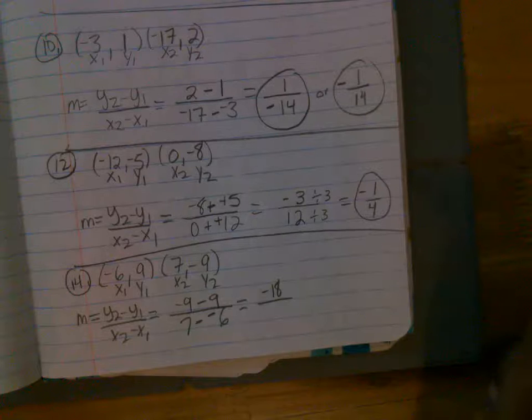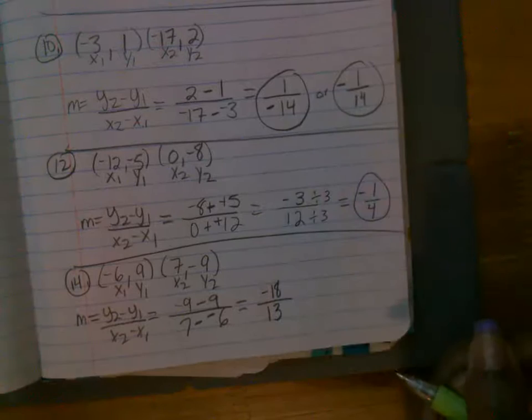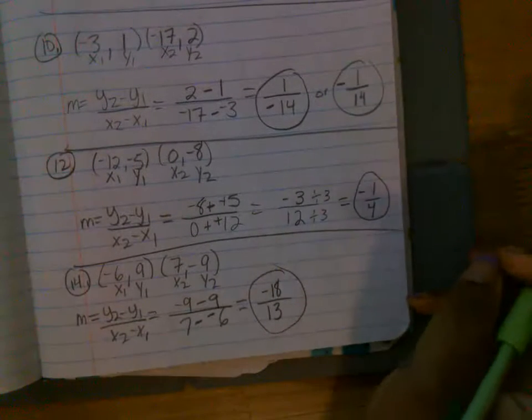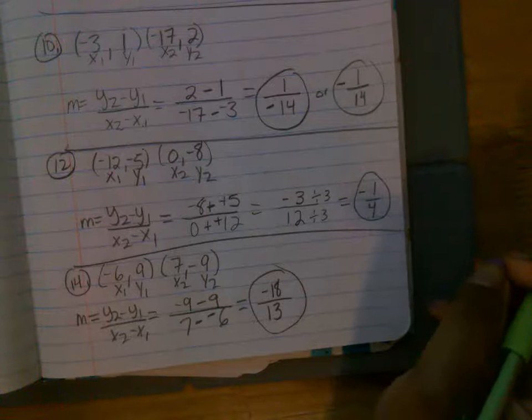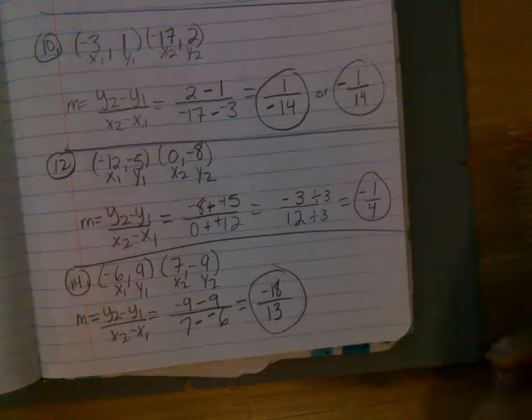Remember, minus a negative is plus a positive. Very good. And as long as it's reduced, then this is your answer. This is reduced. There's not a number that will go into both 18 and 13 evenly with no remainder. So that is a reduced improper fraction. Questions about number 14?